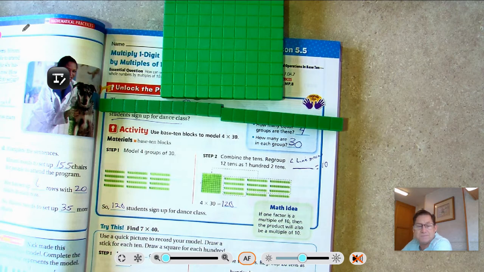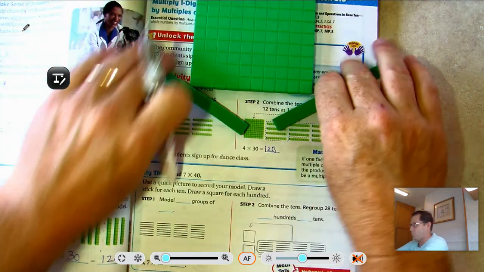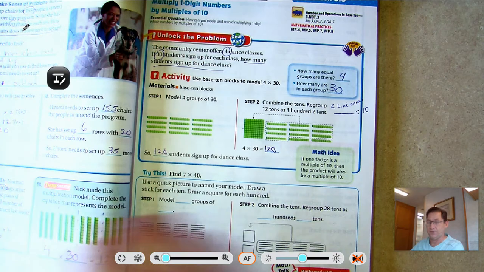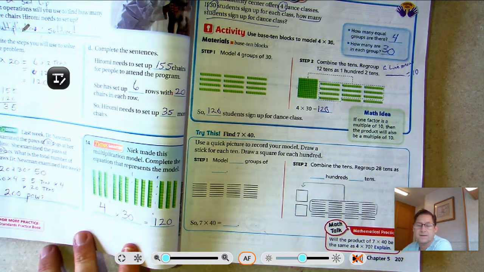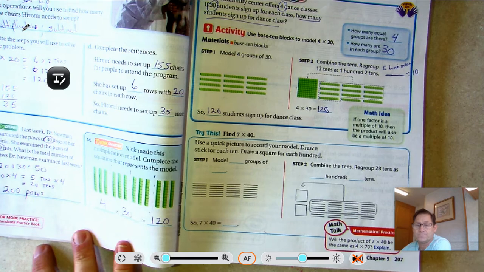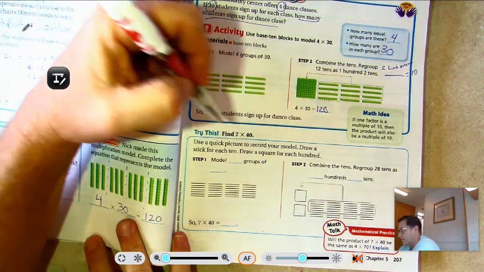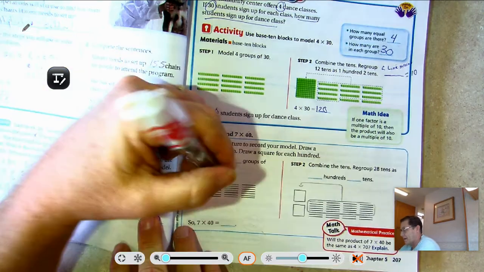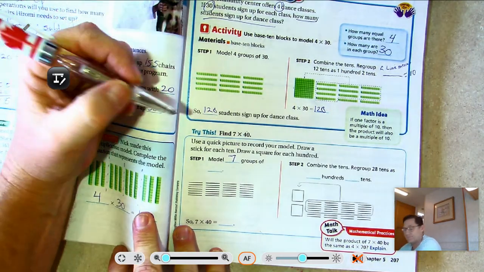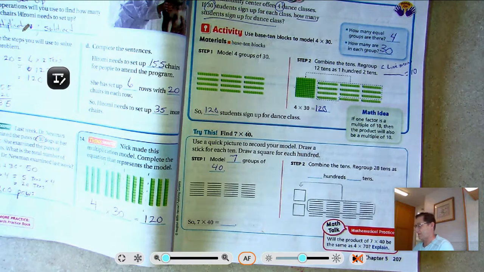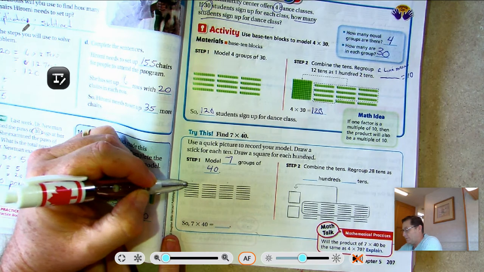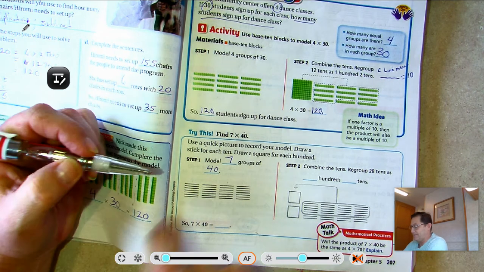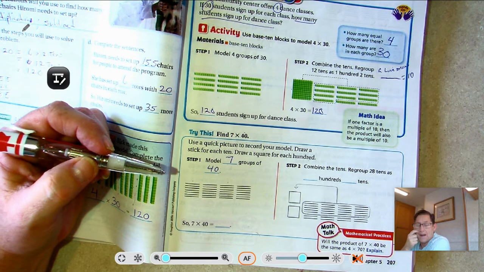So find 7 times 40, and this time we're going to use a quick picture to represent that. So I'm not going to use the base 10 blocks physically. I'm going to represent them with a drawing. Okay, so 7 times 40. I need to model 7 groups of 40. So 10, 20, 30, 40. 1, 2, 3, 4, 5, 6, 7 sets of 40.